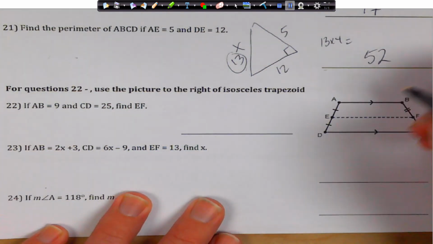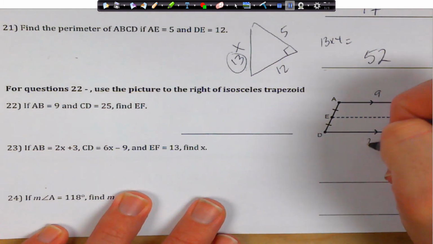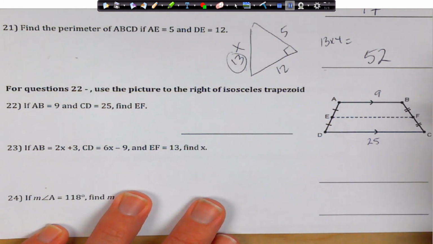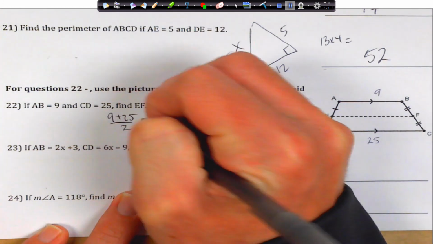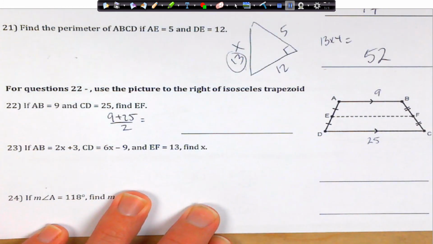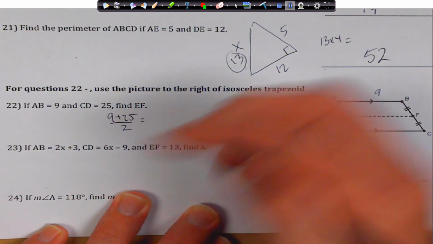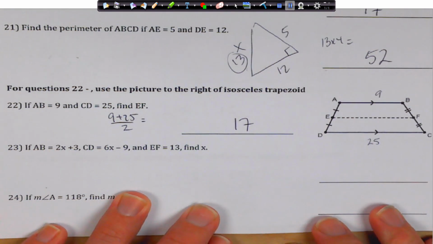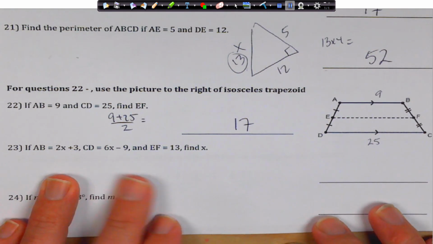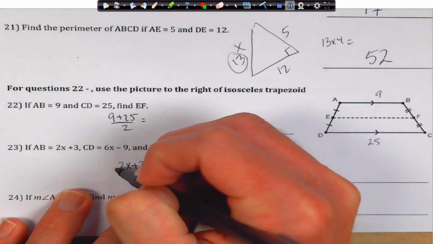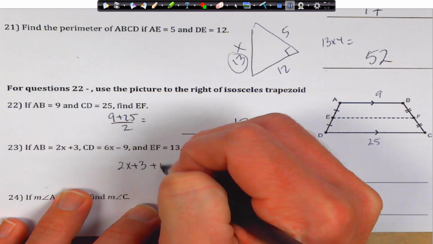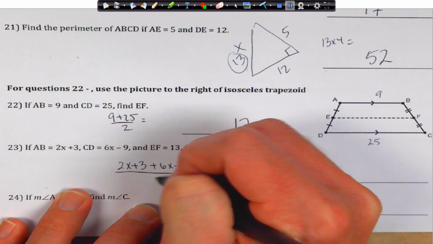So first question, we have AB and CD, and we're trying to find EF, so this is just our basic midsegment. Add the bases, divide by 2. So 9 plus 25 divided by 2 is 17. So we have the same thing, but this time we have all the information, so we're just doing more algebra. So AB again plus CD again divided by 2 equals EF.